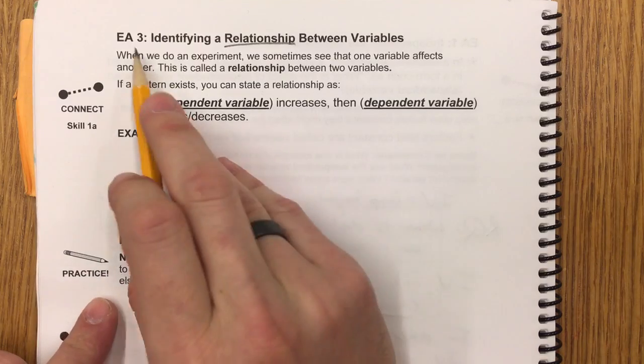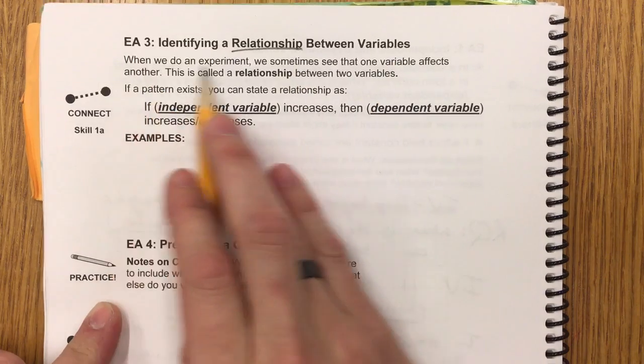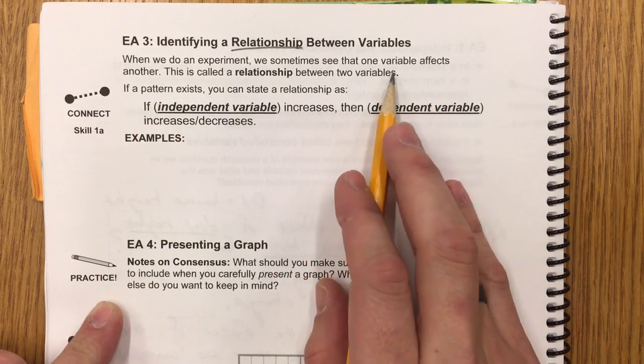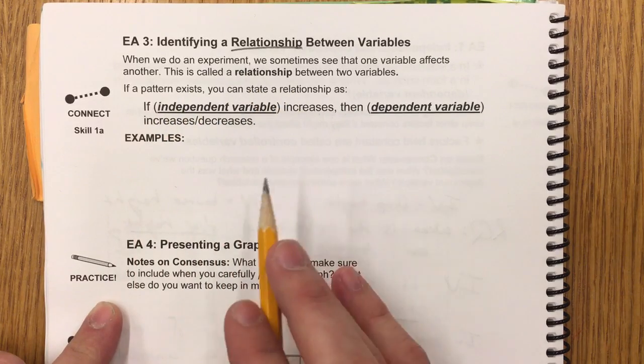This is our video for EA3, identifying a relationship between variables. When we do an experiment, we sometimes see that one variable affects another. This is called a relationship between two variables.